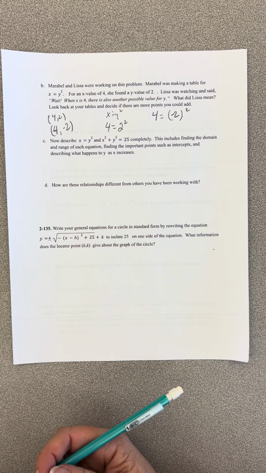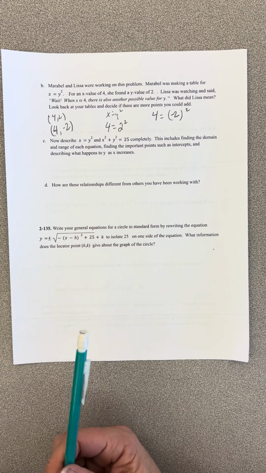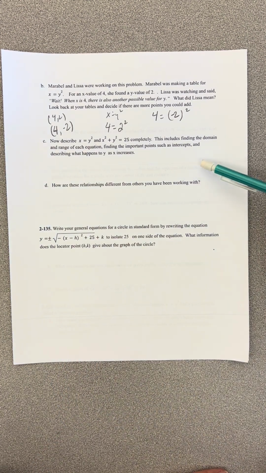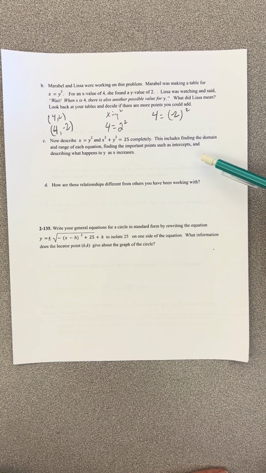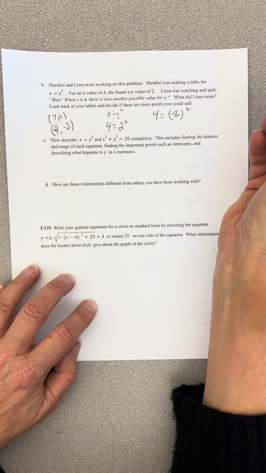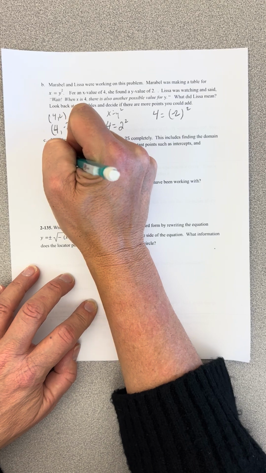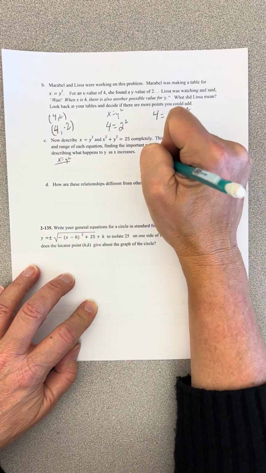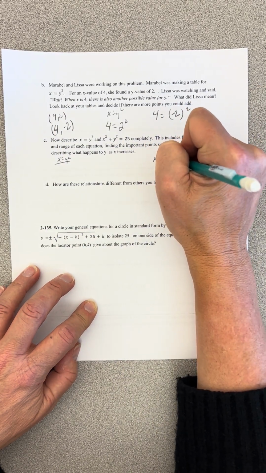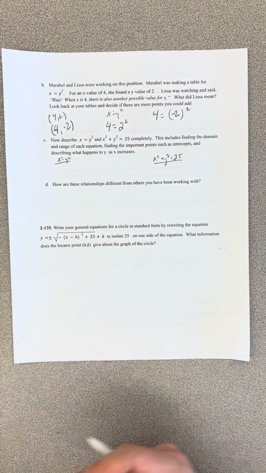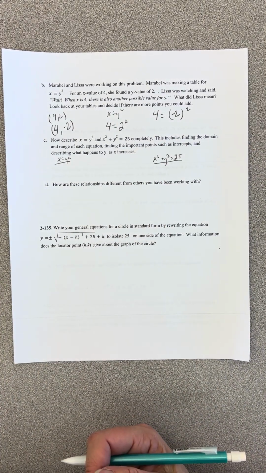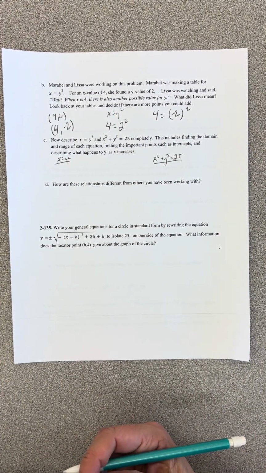And then D, how are these relationships different than what you were working on? As you're working on part C, I will have descriptions for 2 of them. I'll have one for x equals y squared on this side, and one for x squared plus y squared equals 25 on this side. I'd like you to check it and then also look at that with your peers.